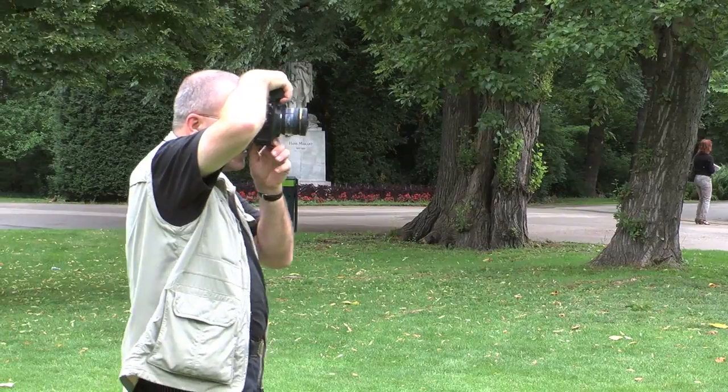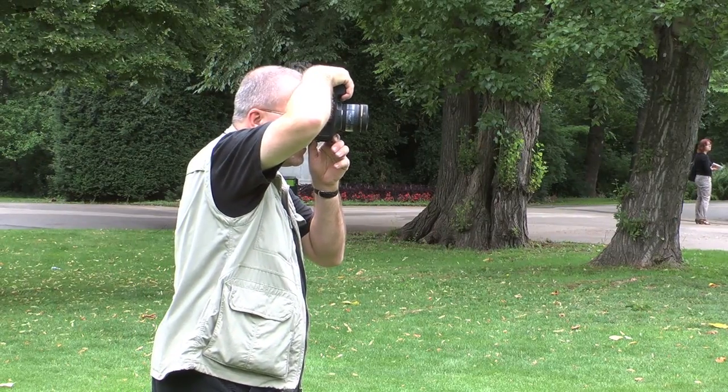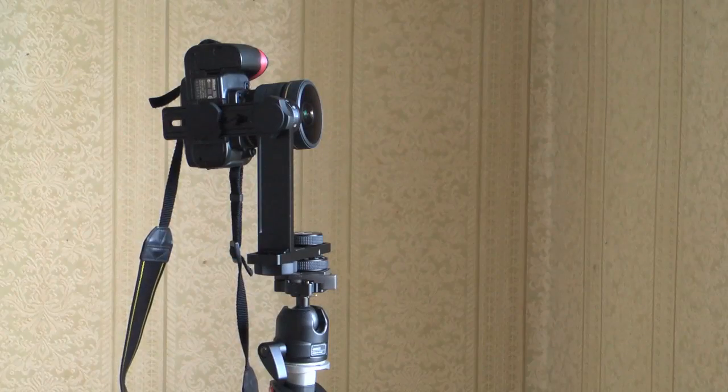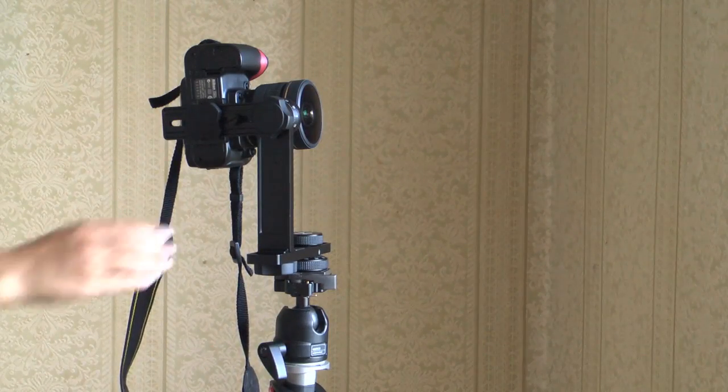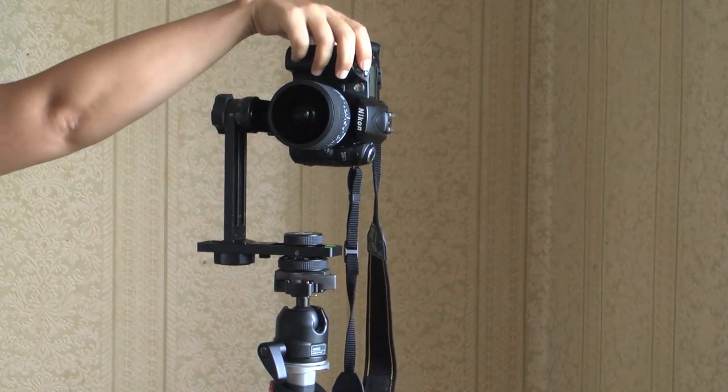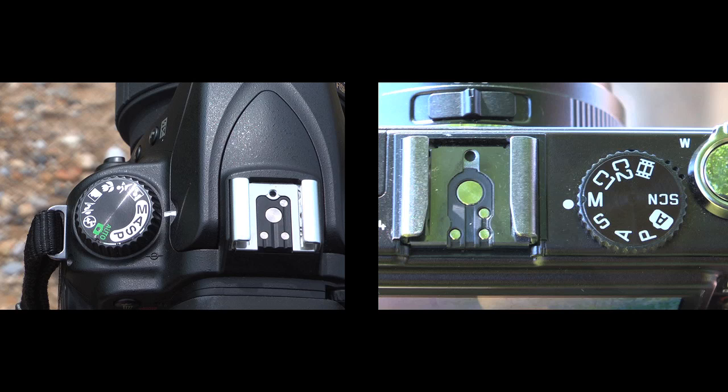For landscape panoramas where objects aren't close to the camera, you can actually get good results without a panoramic head. But for indoor panoramas, you'll definitely need a panoramic head since the parallax effect will be much more evident. And here are a few other things to keep in mind for a successful stitch. Assuming that you have a camera that has a manual mode, make sure your exposure is locked by selecting the M mode on your camera. This ensures that all images will be taken with the same exposure settings.